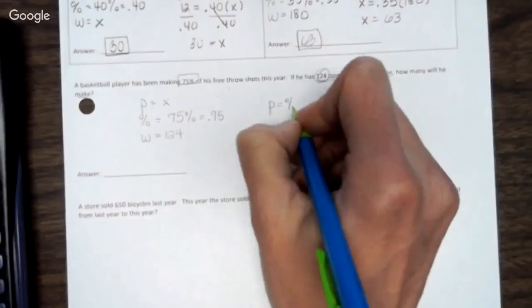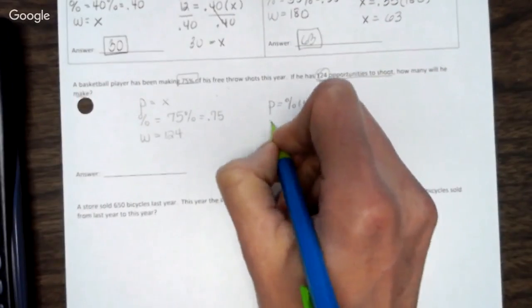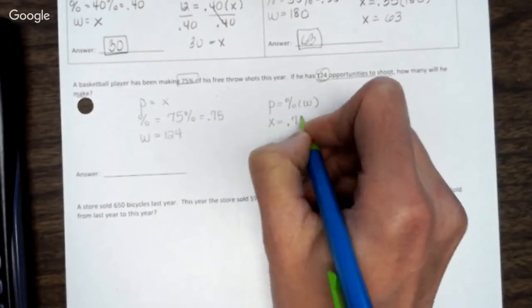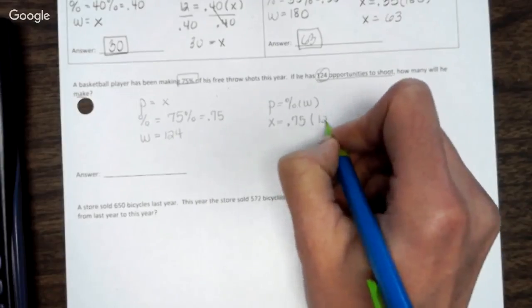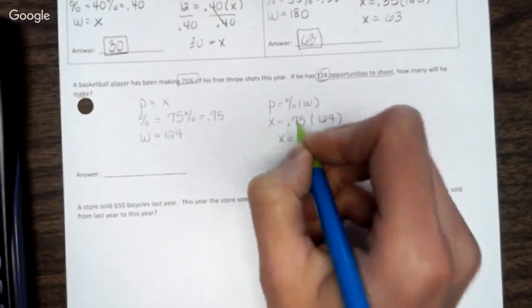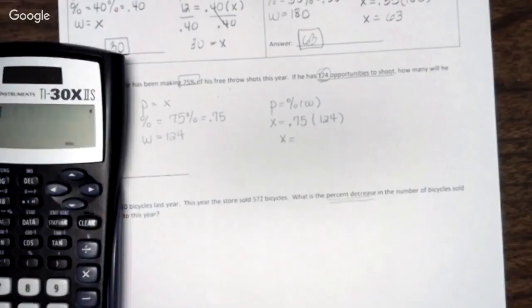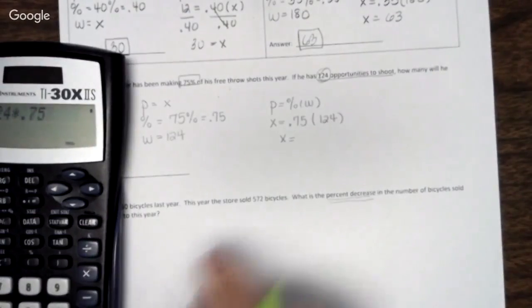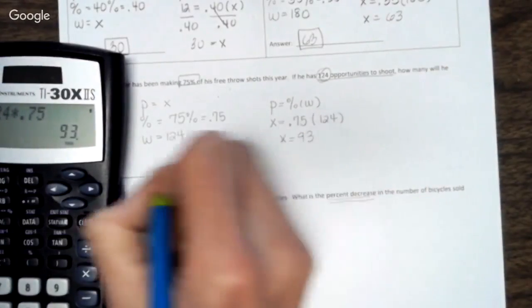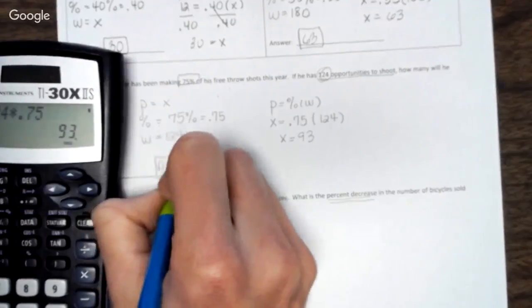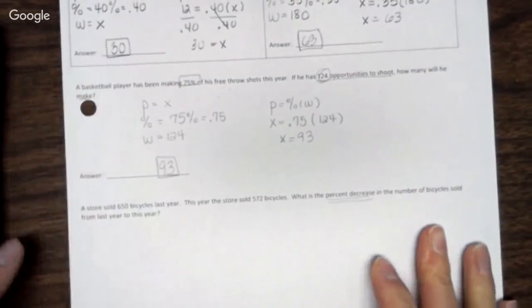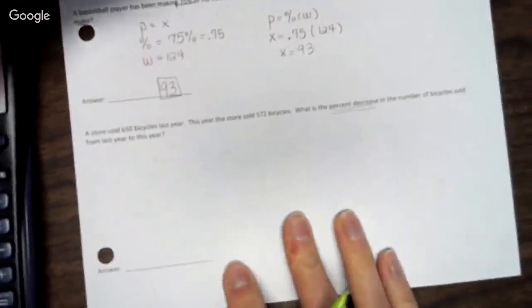So part equals percent times whole. Our part is x. Percentage is 0.75. And he shoots 124 times. So 124 times 0.75 gives us 93. So he makes 93 shots. All right, those are pretty straightforward.